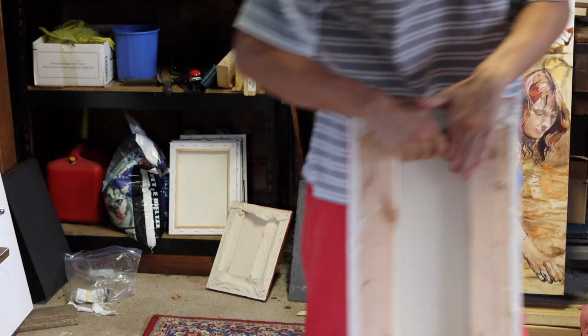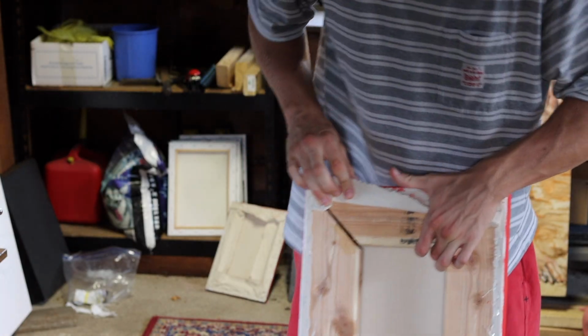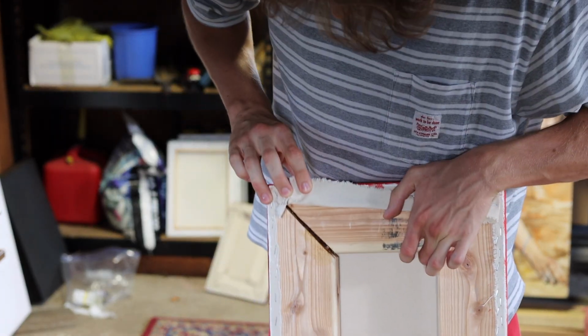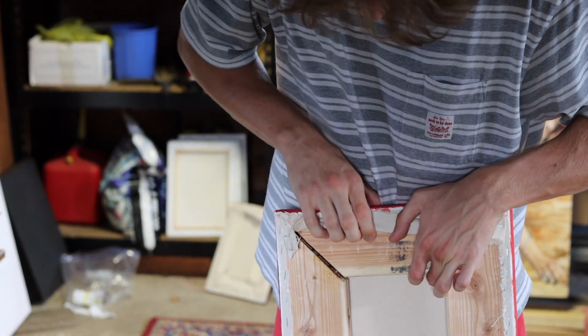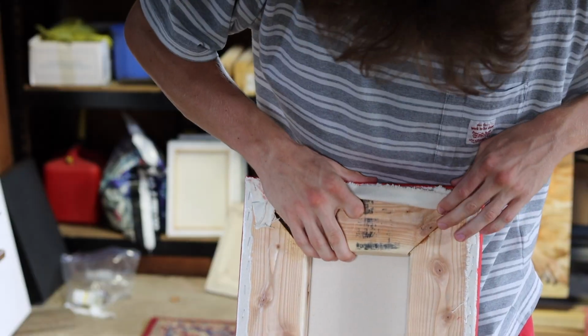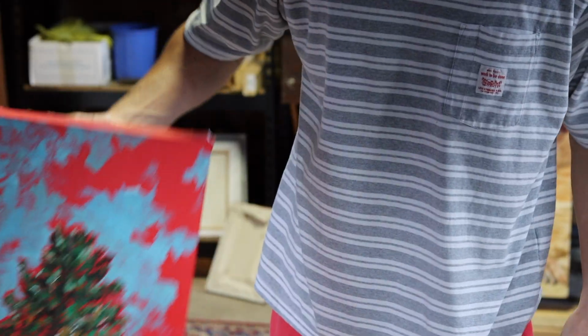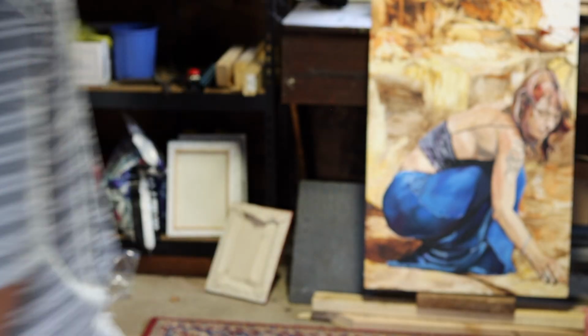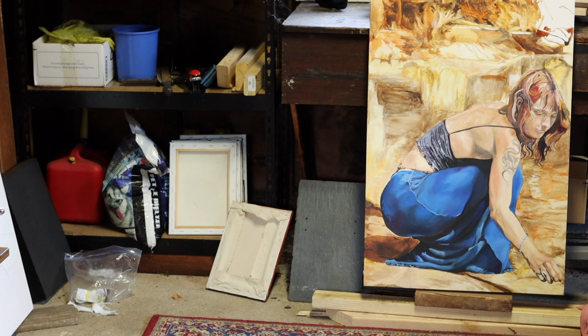So, as a side note, how bent this canvas is, I don't even know if you can see that. That's like a crazy big crack. This is not my finest work. It's all crooked too. But I was less experienced back then. Anyway, I'll be back.